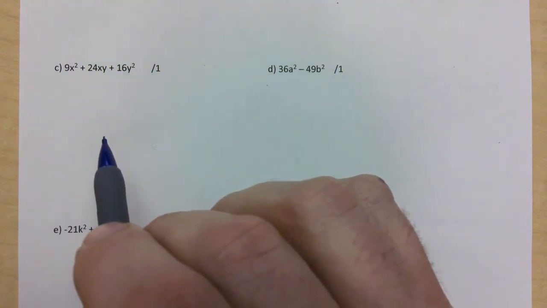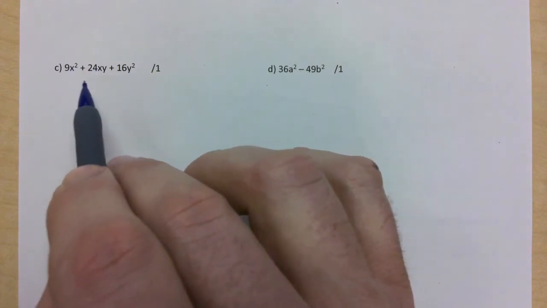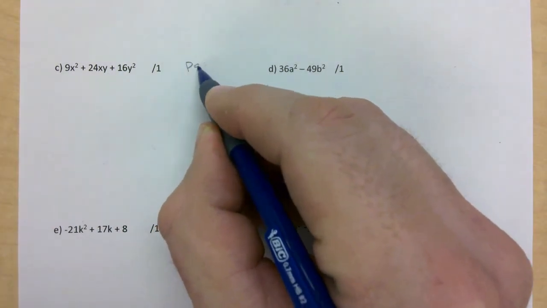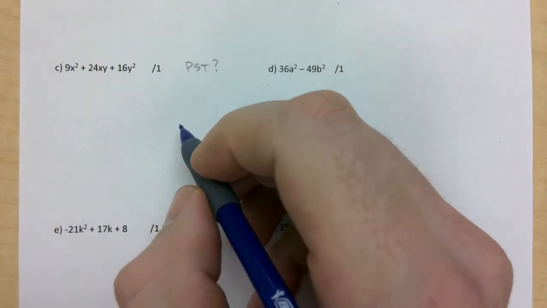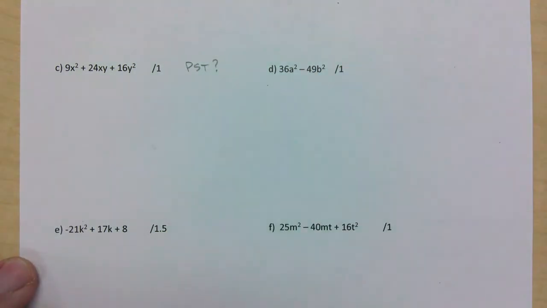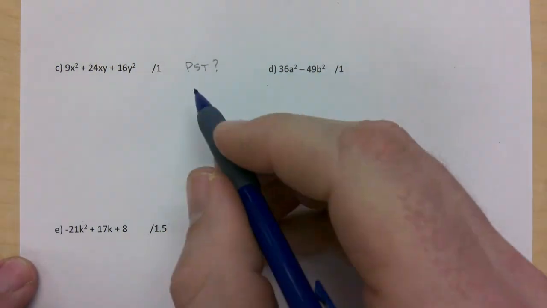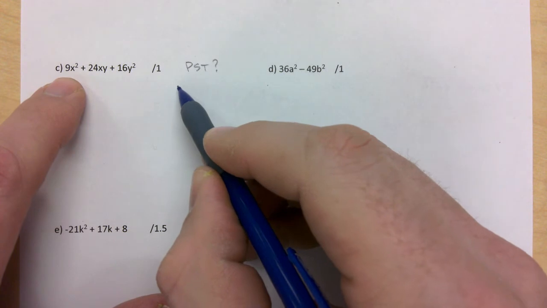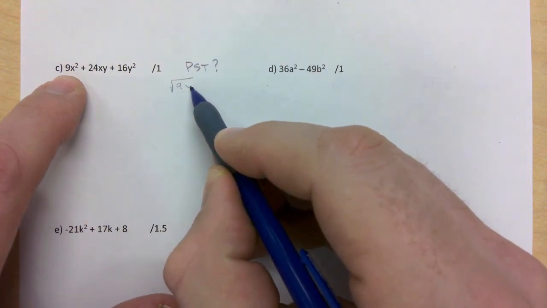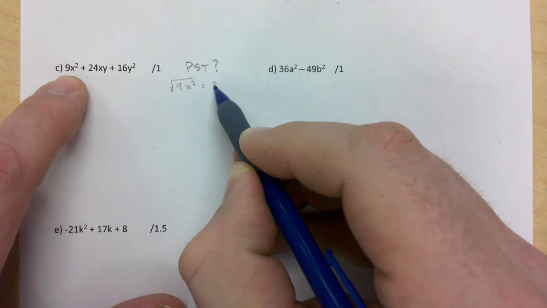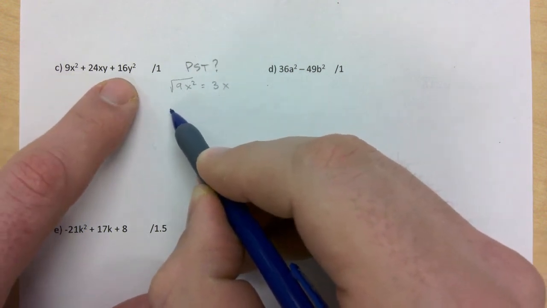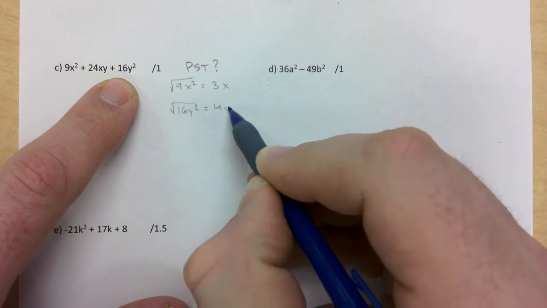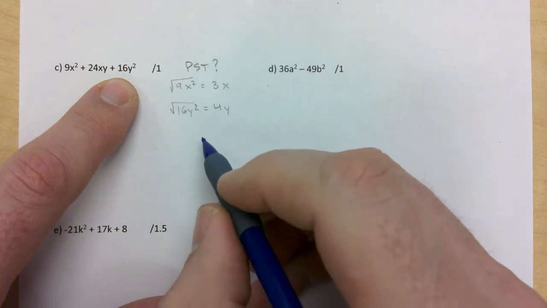Now I'm going to check, it's definitely not a difference of squares, because there's 3 terms. Is it possibly a PST? Is this possibly a perfect square trinomial? Some of you missed it and you went for the matrix method and it ends up working. But you see that both brackets are exactly the same. How do I check for PST? I take the square root of the first term here, and that gives me 3x. So it's a perfect square. 16y squared. That is 4y. That is also a perfect square. It works out so far.